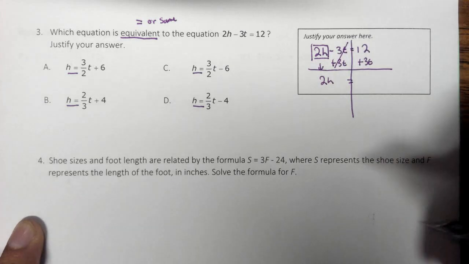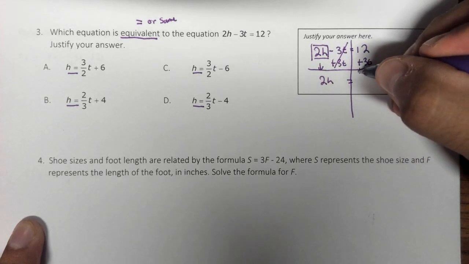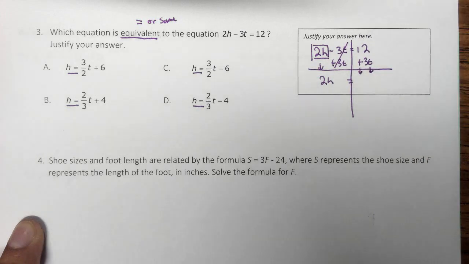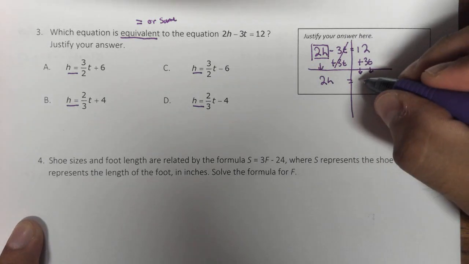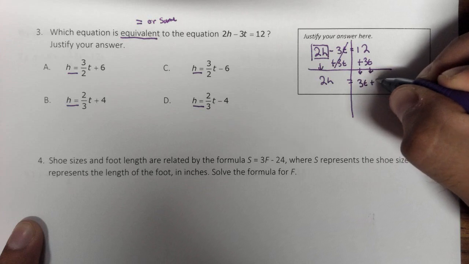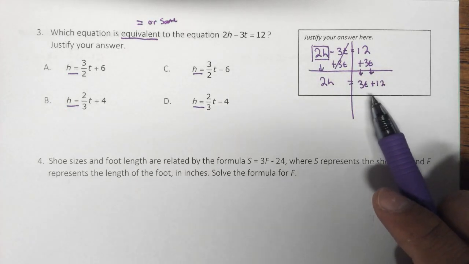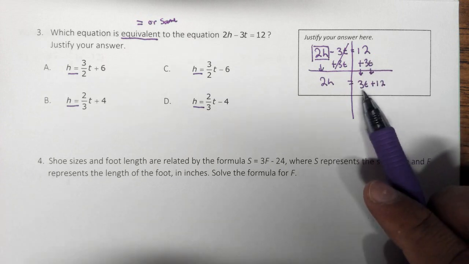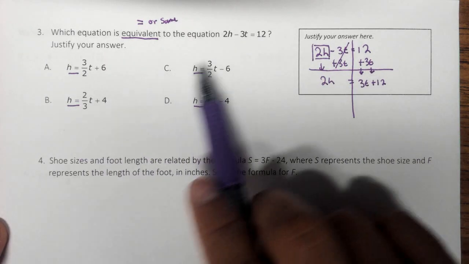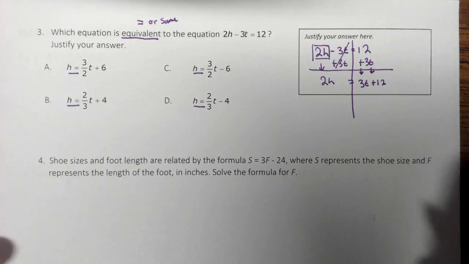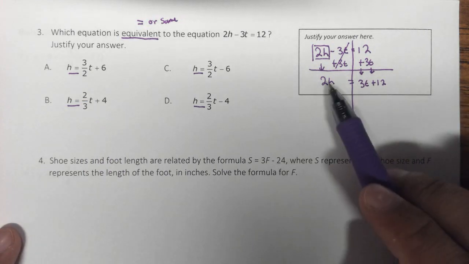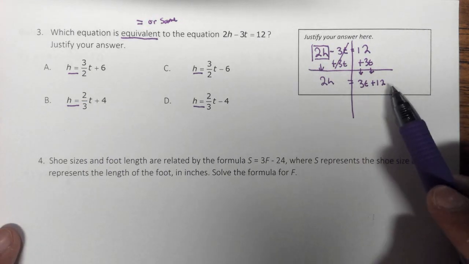12 plus 3t, I can't do it, so I bring them instead. I always tell my students, don't complicate your life, just bring them both down. Alright, so now we have 3t plus 12. I wrote the t first. I kind of switched the order of these two. I wrote the t first because on my answer choices the t comes first. That way I can just match it a little bit easier. Last step, I have 2h is equal to 3t plus 12.